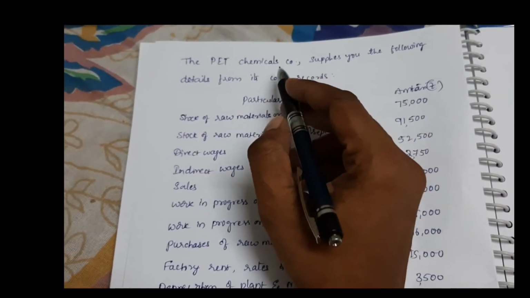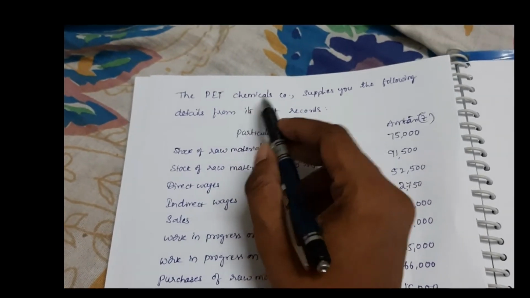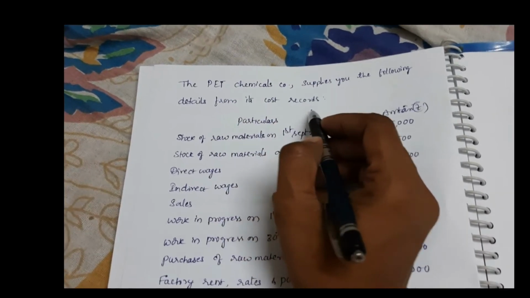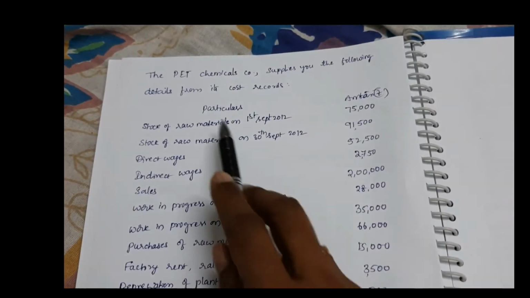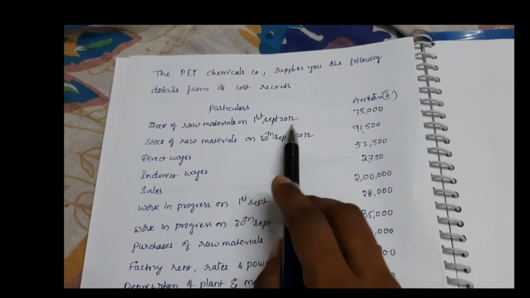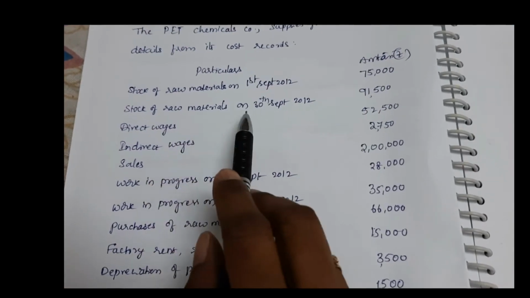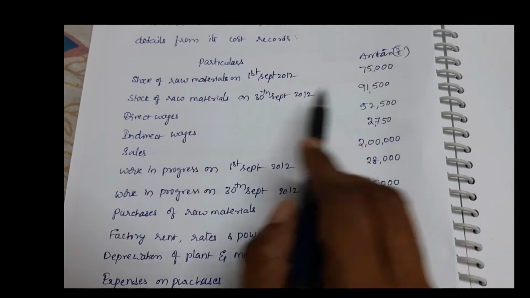Hi all, we will see one sum on unit costing or cost sheet. The PET Chemicals company supplies you the following details from its cost records. Particulars, amount in rupees. Stock of raw materials on 1st September 2012, 75,000. Stock of raw materials on 30th September 2012, 91,500.